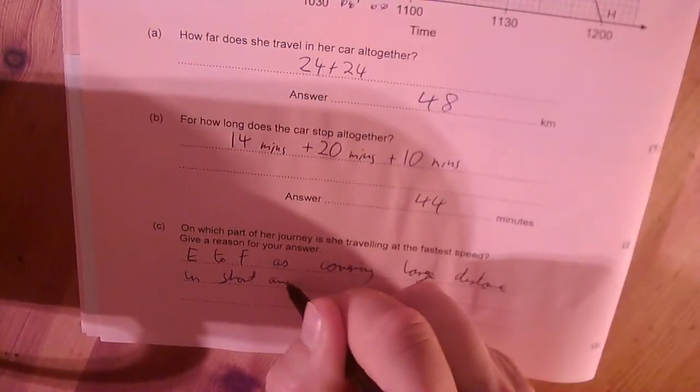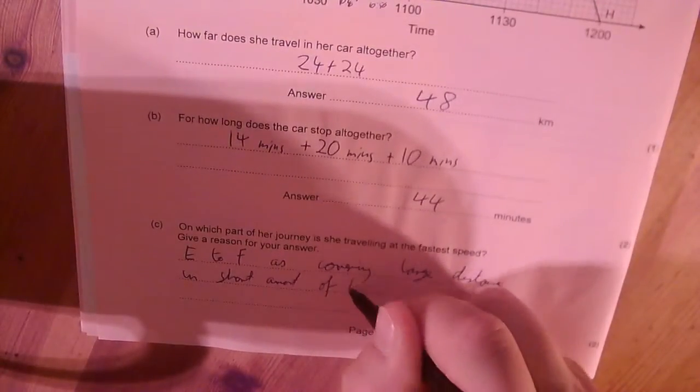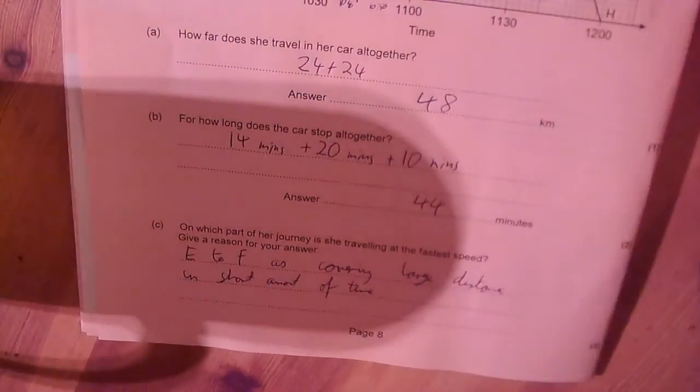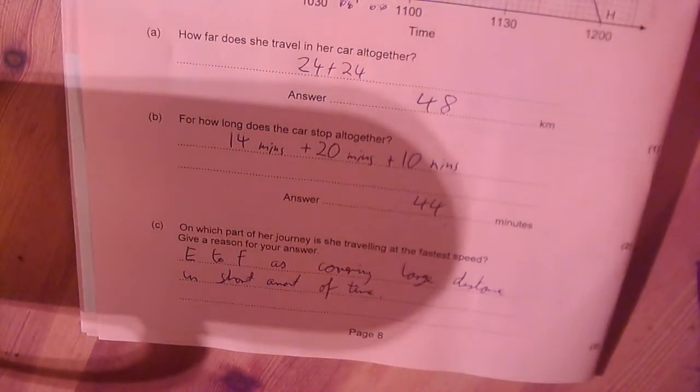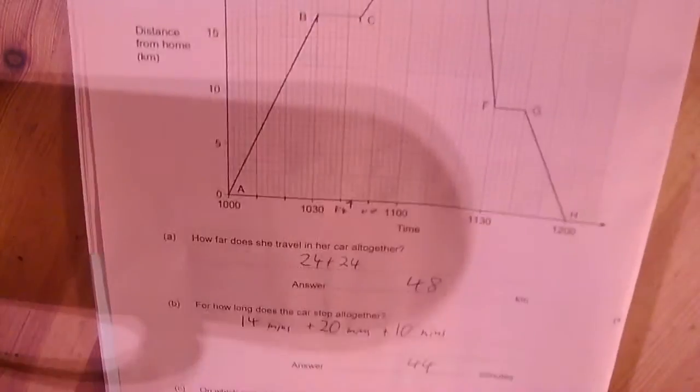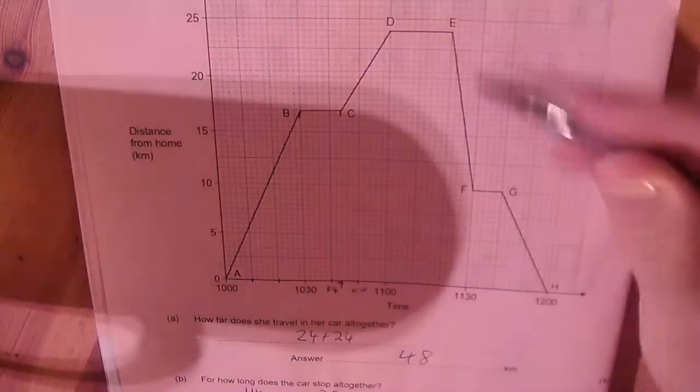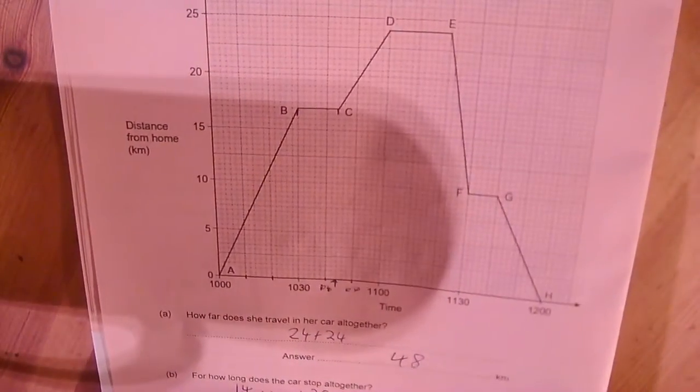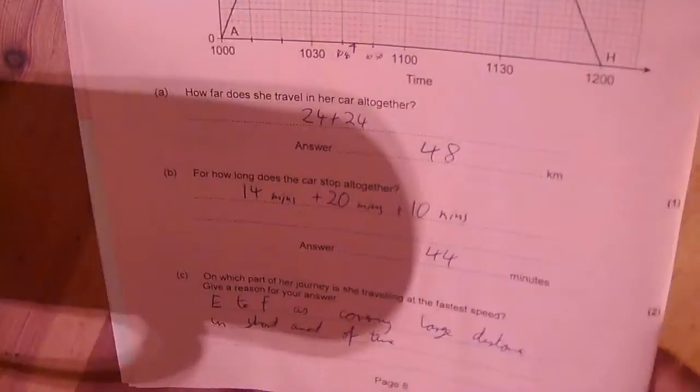In fact, let's have a look at that. She is covering 14 kilometers there in just 10 minutes, so she's going quite quickly there. You also, if you'd say that the graph is steepest, then I would also accept that, as that shows their speed.